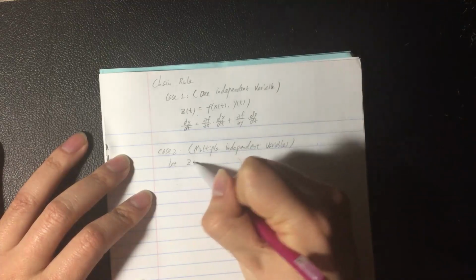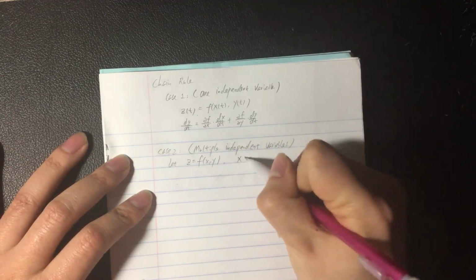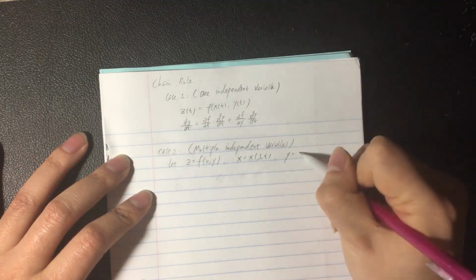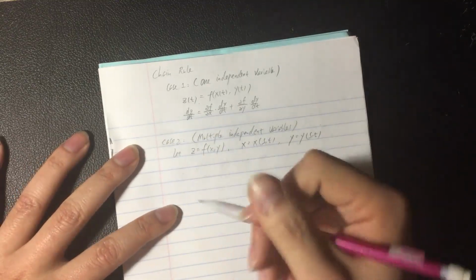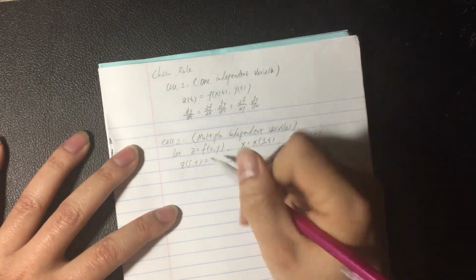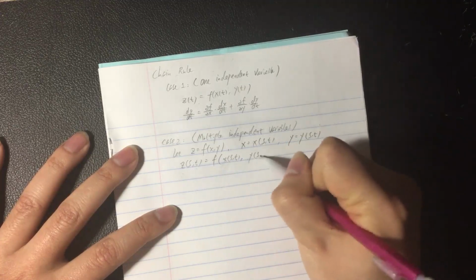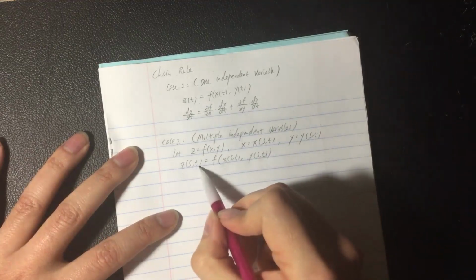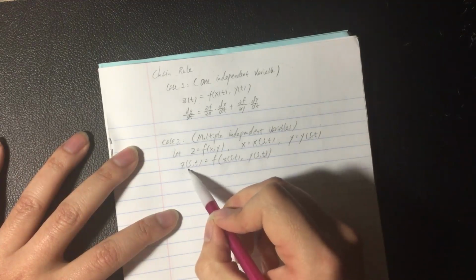Let z be a function of x and y. Let x be a function of s and t. And let y be a function of s and t. Then z can be rewritten as a function of s and t. We can treat z as a function of s and t, defined as f of x of s comma t and y of s comma t. Then, since z has two variables, we can try to find the partial derivative with respect to s and t.